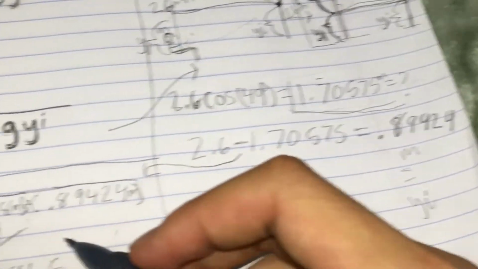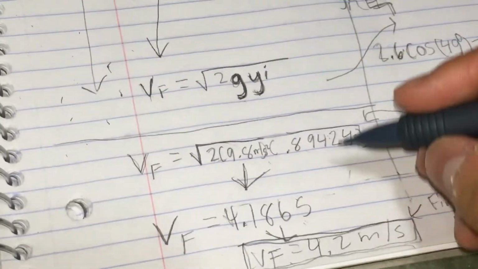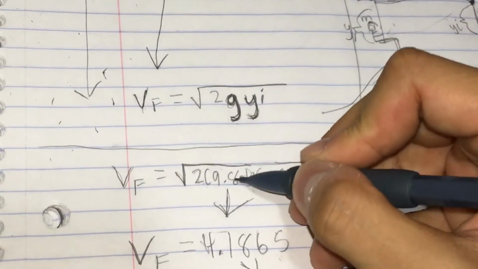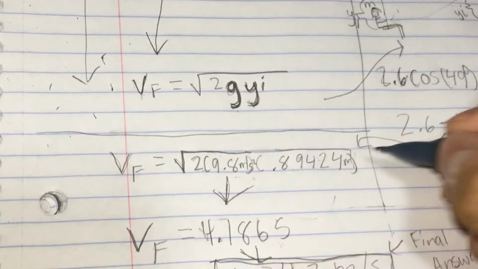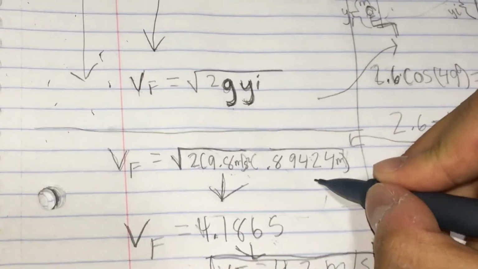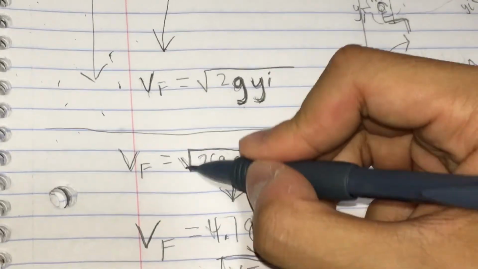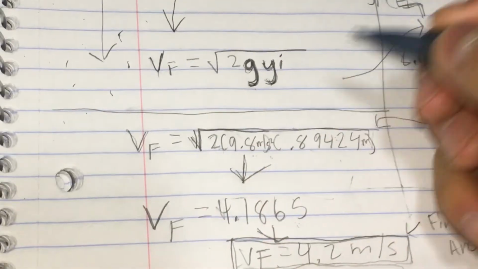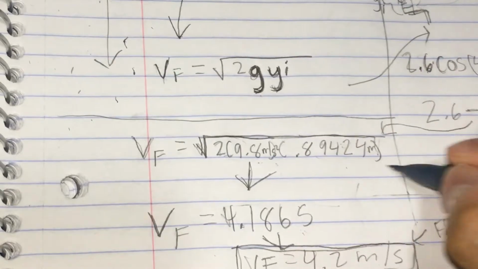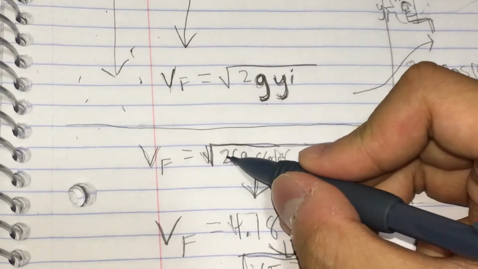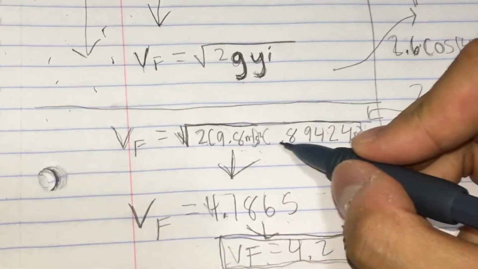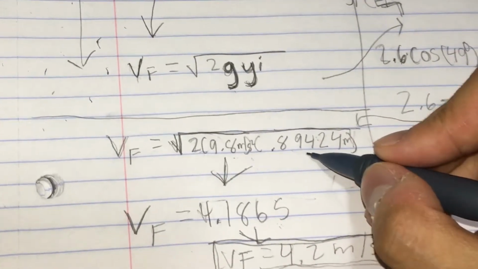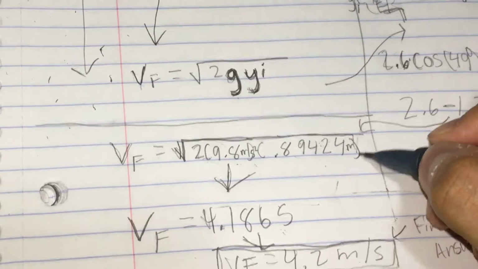To find the final velocity, we plug in the gravity and the initial height, then take the square root of the entire thing. So it will be 2 times 9.8 meters per second squared times 0.89424 meters.